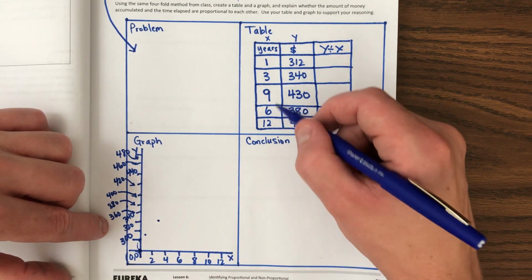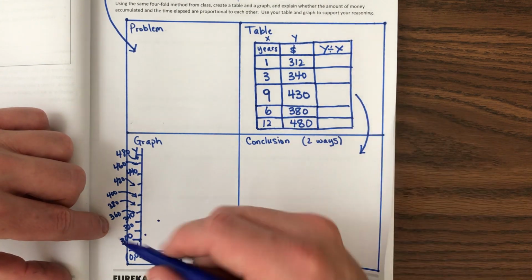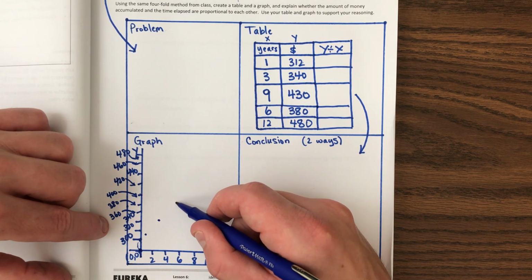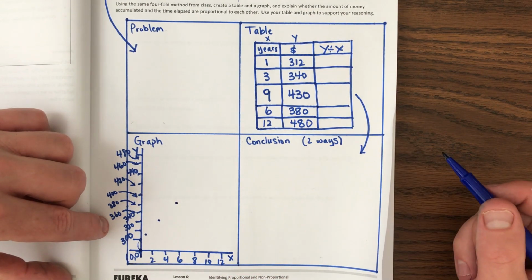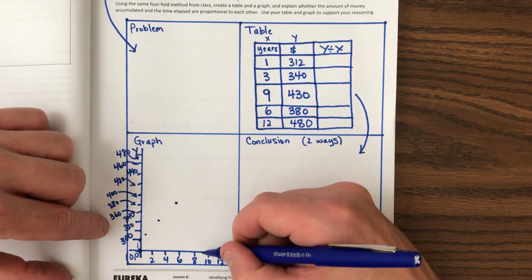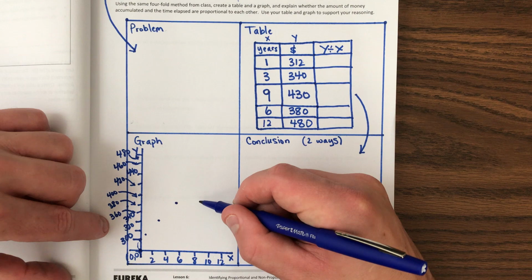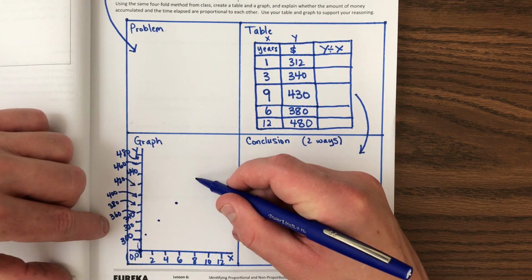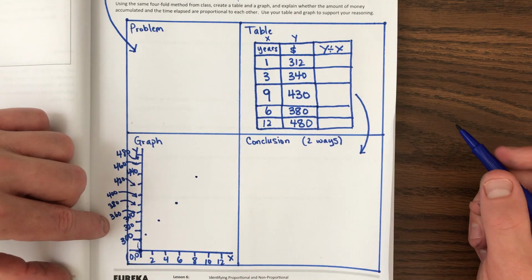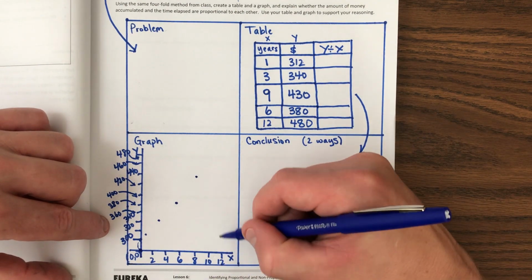Okay, and then I'll go to 6, 380, right about there. And then I'm supposed to go to 9, 430. And then 12, 480.